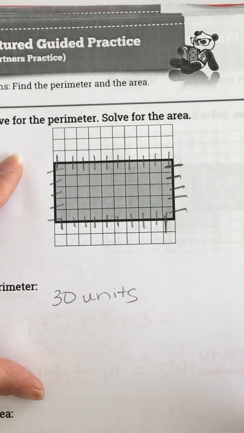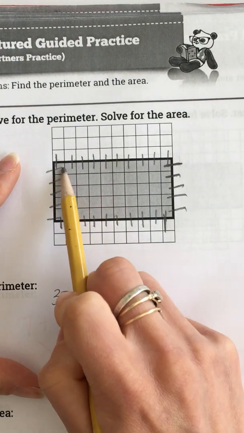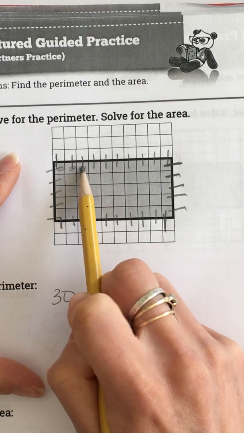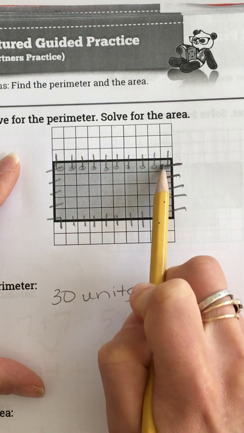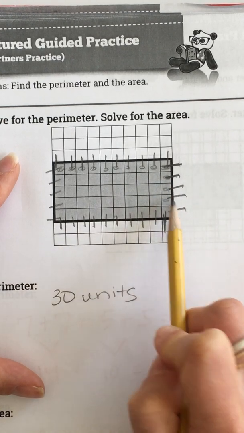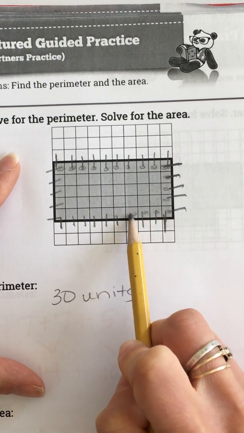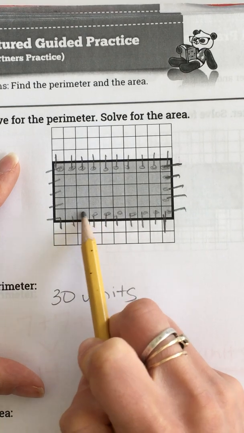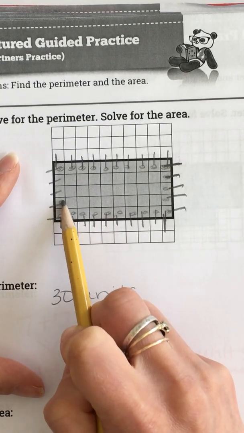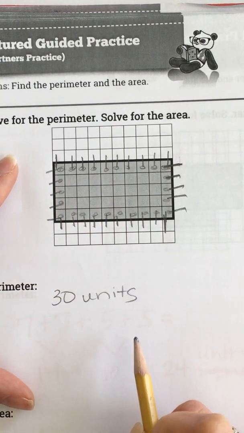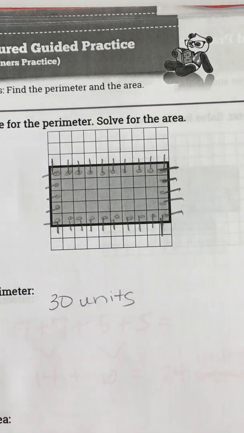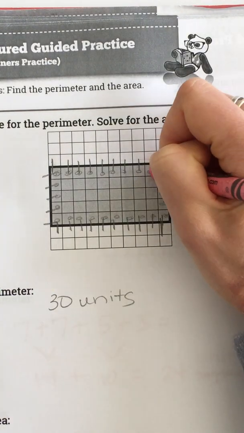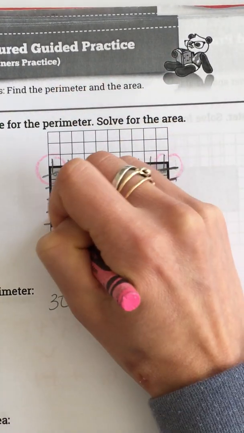Now let's see what would have happened if I counted the inside. 1, 2, 3, 4, 5, 6, 7, 8, 9, 10, 11, 12, 13, 14, 15, 16, 17, 18, 19, 20, 21, 22, 23, 24, 25, 26. Uh-oh. And that's where the problem is. And can you figure out why this is the problem? I'll give you a hint. It has to do with your corners.